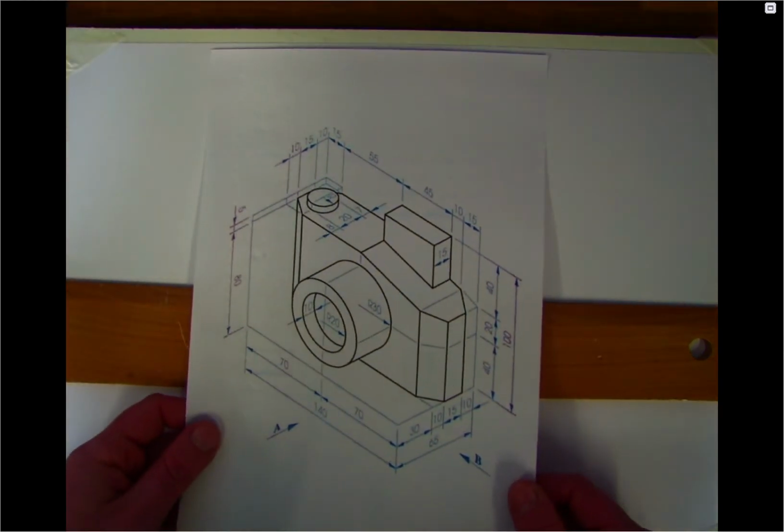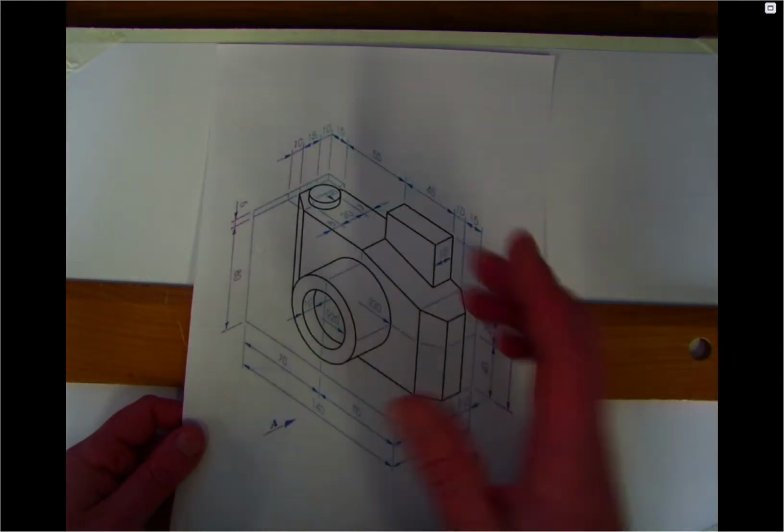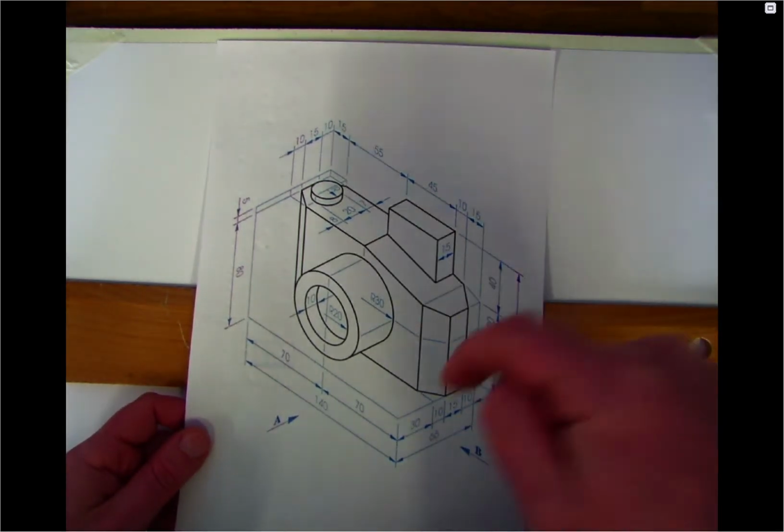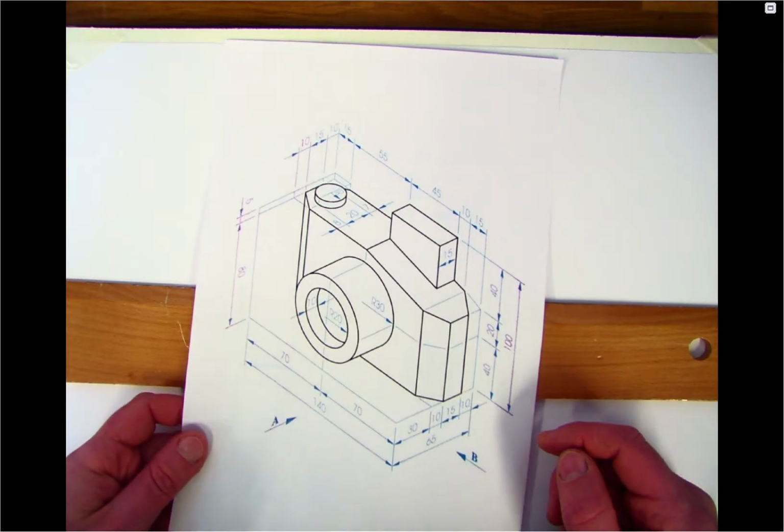Okay, so for the camera question, we're going to look at the camera question. So the first thing we need to do is figure out how far down we should come. We're asked to draw a front view, a side view, and, as I asked you today in the question, to draw a plan view.